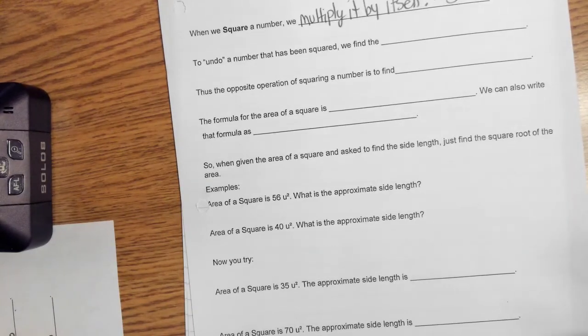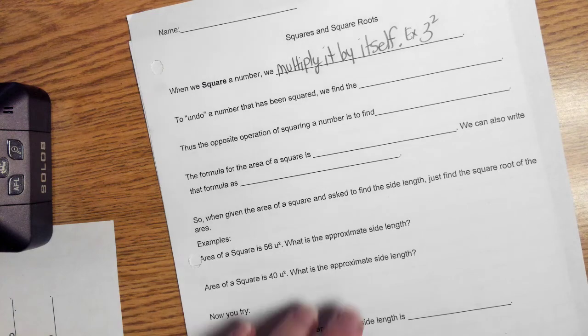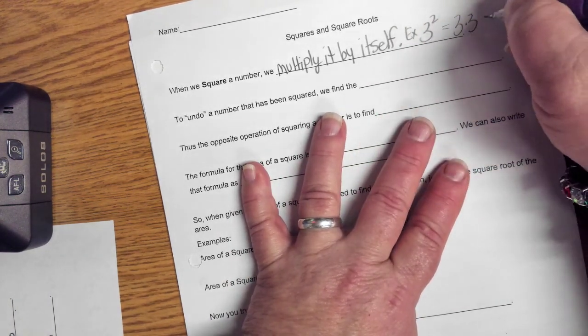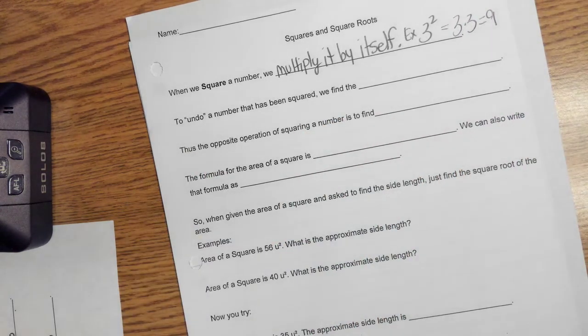Get through this. When we square a number, we multiply it by itself. Example, 3 squared is equal to 3 times 3, which is 9, not 3 times 2.